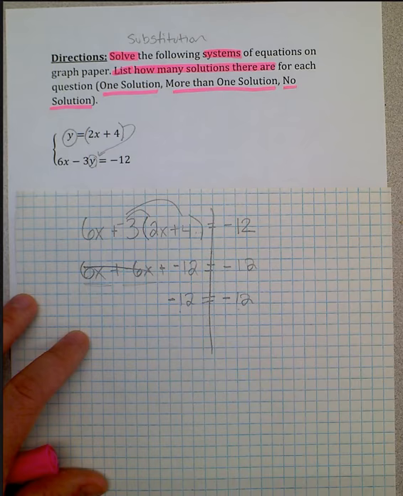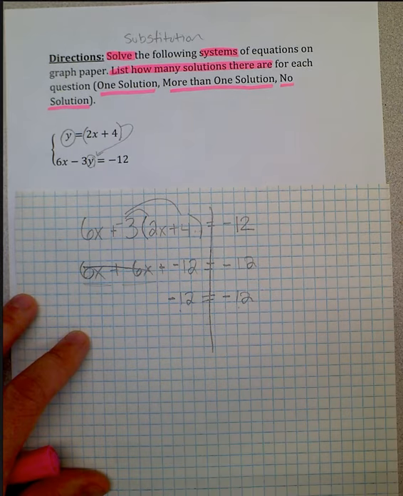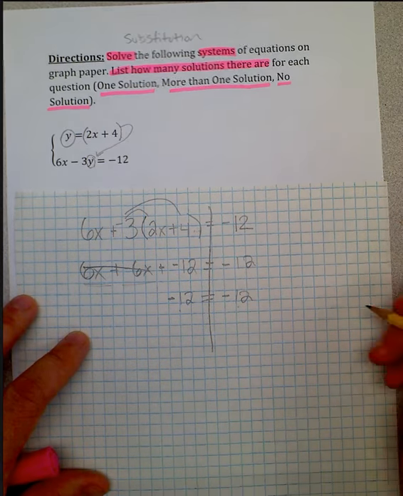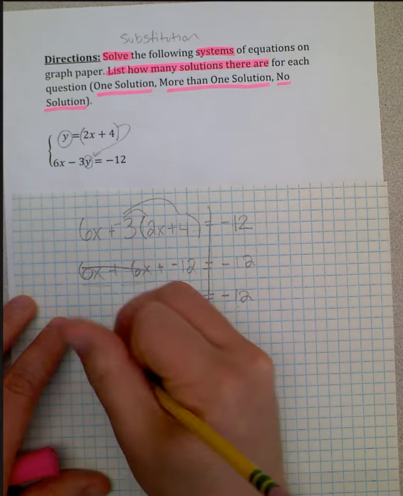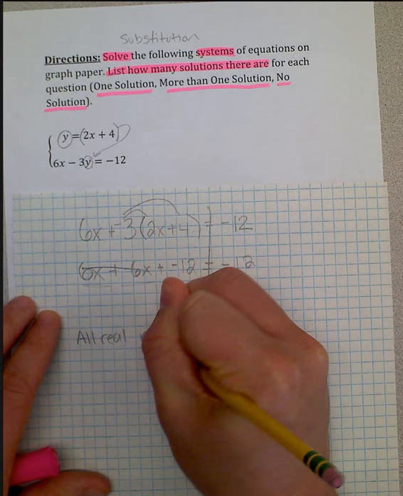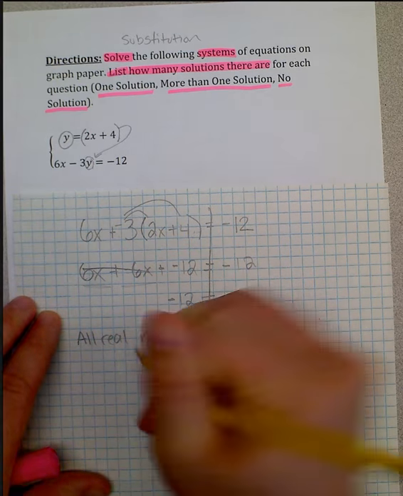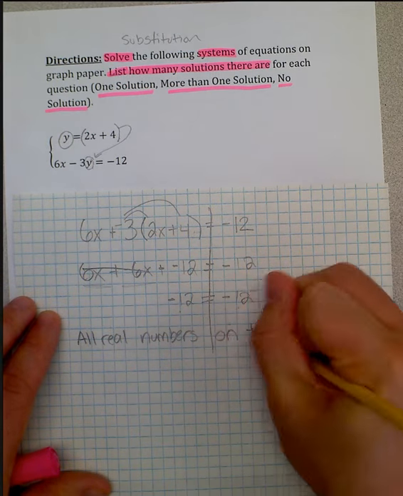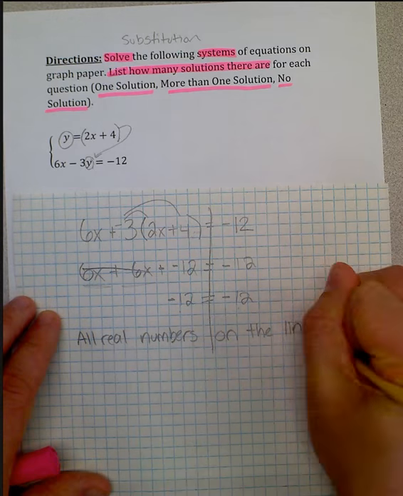So if I actually solve this system, my solution is all real numbers on the line. So that is the solution.